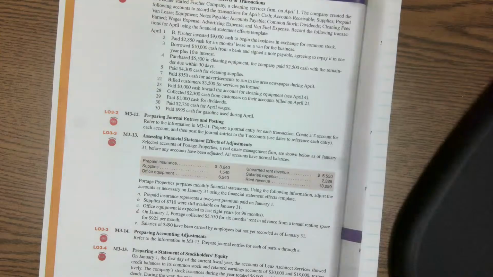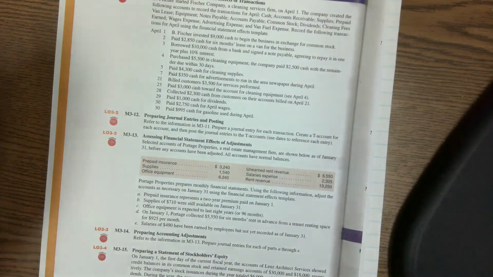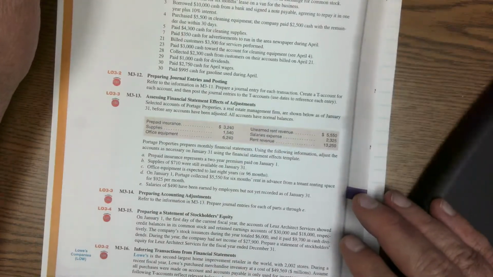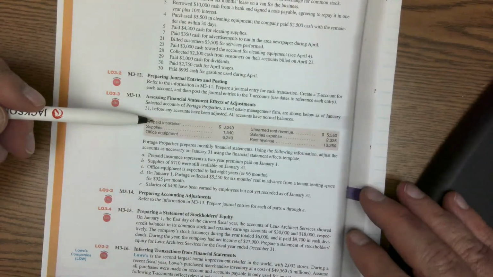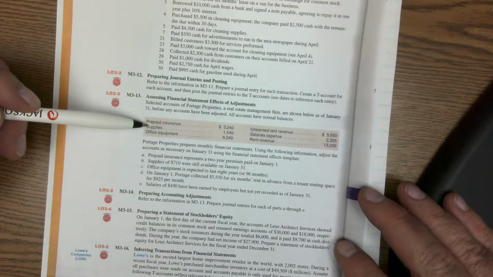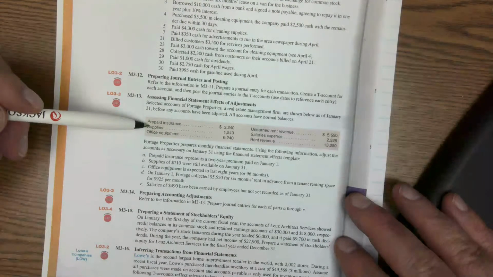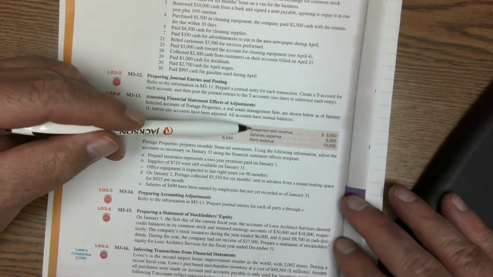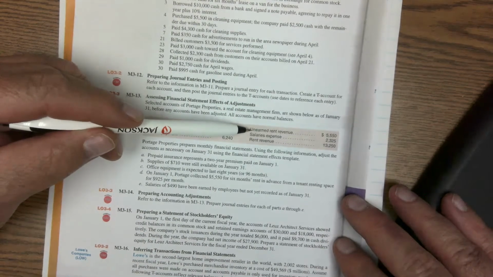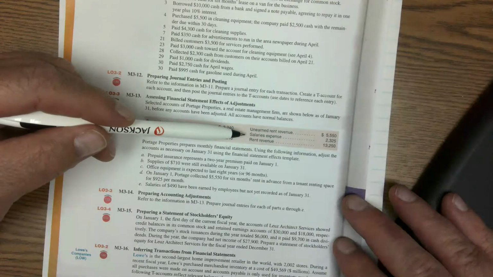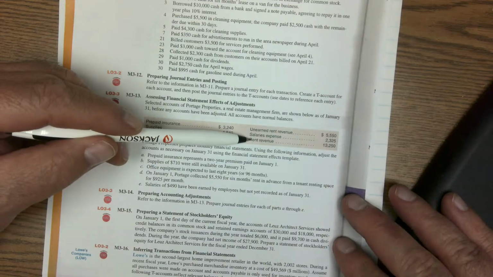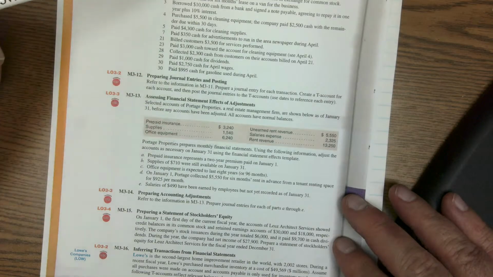So let's go ahead and look at this next problem, M3-13, and we will look at some selected accounts. We have here prepaid insurance for $3,240, supplies for $1,540, office equipment for $6,240, unearned rent revenue $5,550, salaries expense $2,325, and rent revenue $13,250.